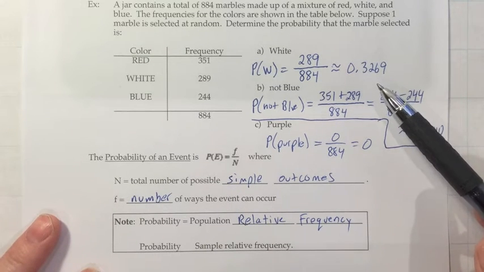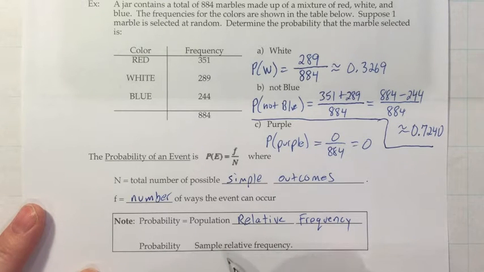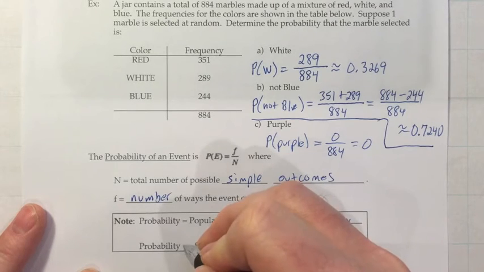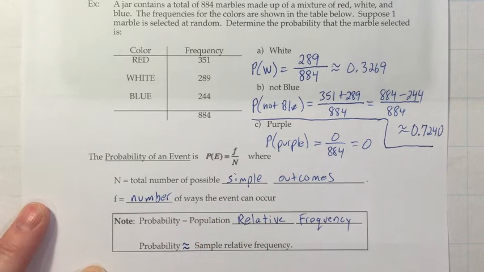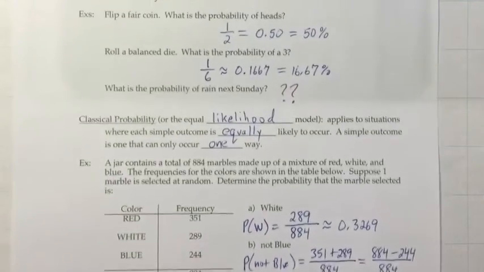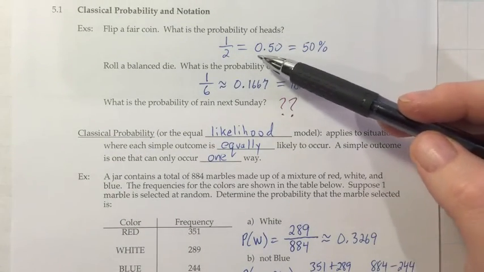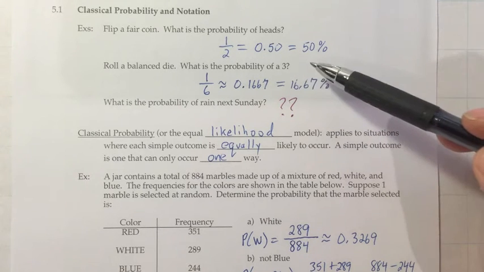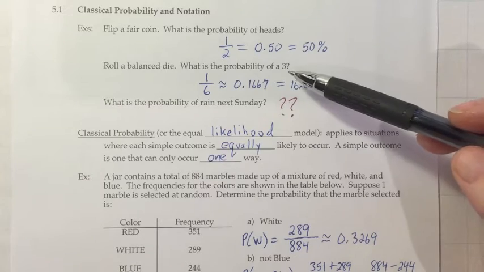And by the way, if you calculate the sample relative frequency for an event, you're not getting the exact probability, you're getting an approximation of the probability. So an example of that is I might toss a coin 100 times, and if I get 52 heads, that'd be 52% heads, but I wouldn't say that's the probability of heads for that coin.